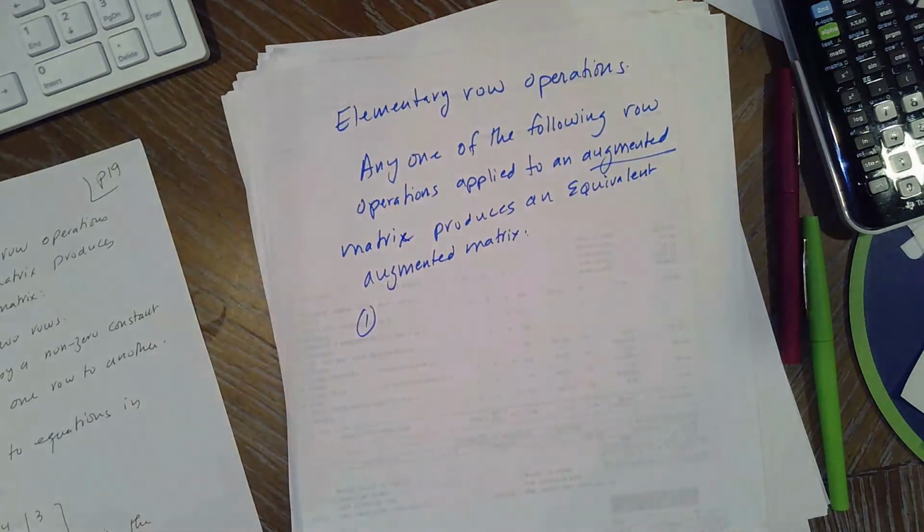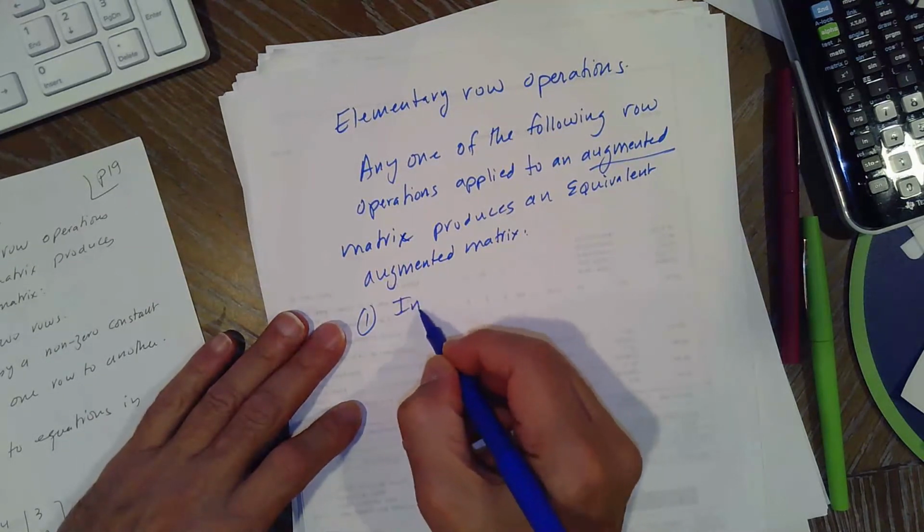The first elementary row operation is interchanging any two rows.